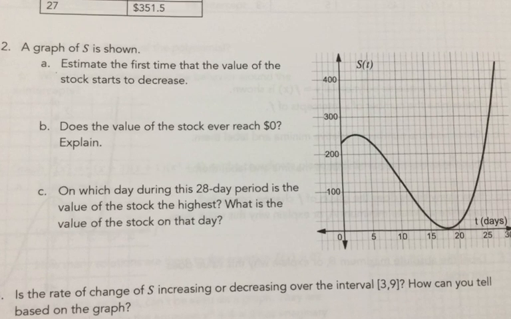It says, estimate the first time the value of the stock starts to decrease. So which variable gives me the value of the stock? So what do our x's represent? The number of days.